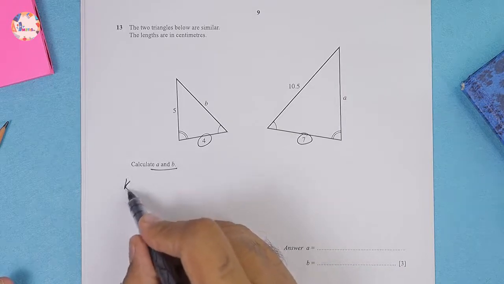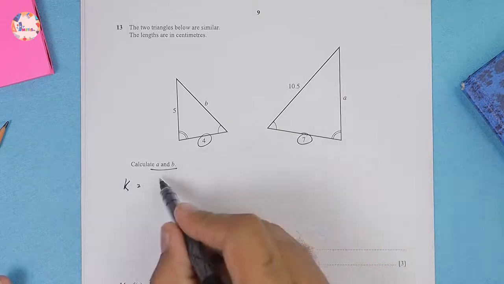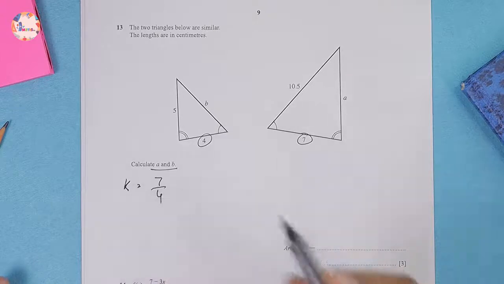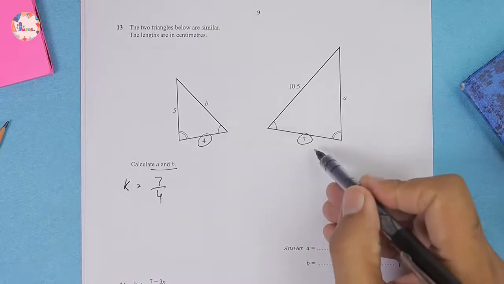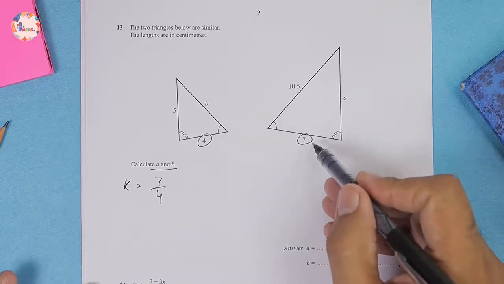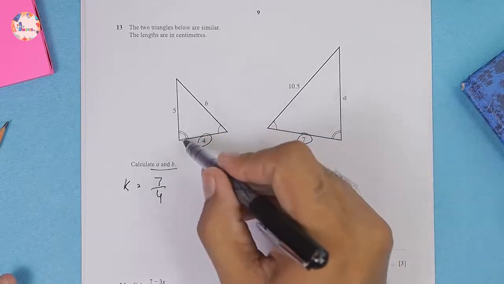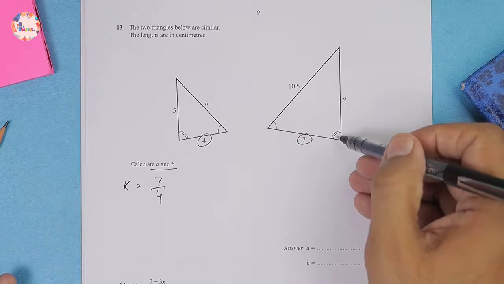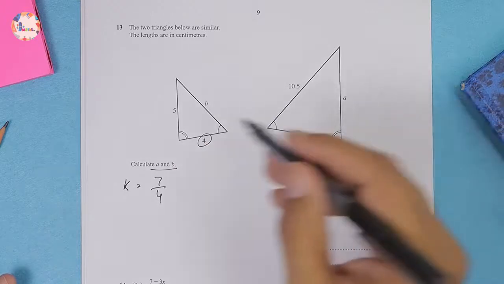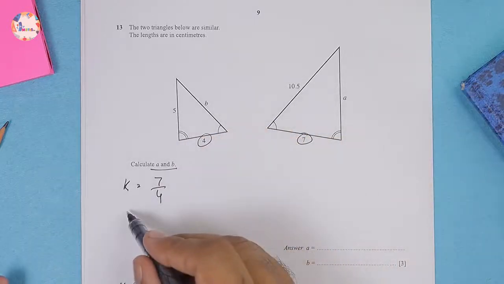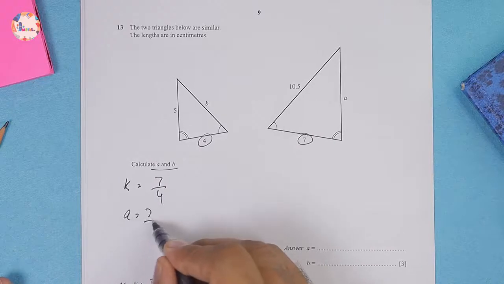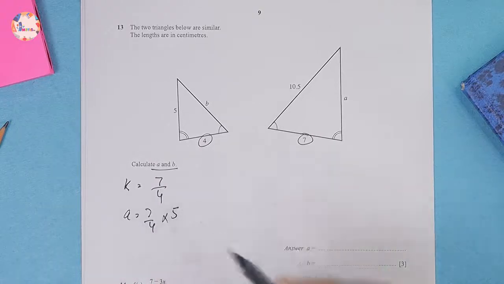So the K ratio will be equal to 7/4. If we want to convert this 5 into this, 5 will be the adjacent side of this angle. The adjacent side of this angle is A, so 5 will be multiplied. So A is equal to 7/4 into 5.